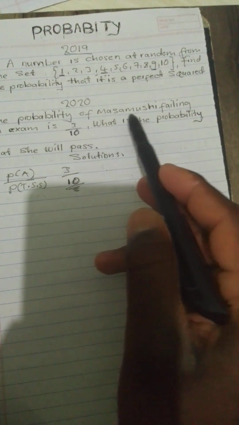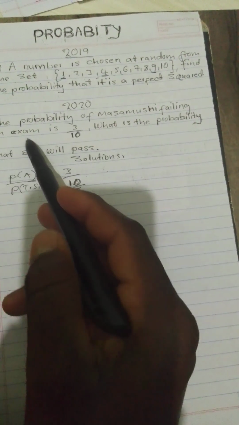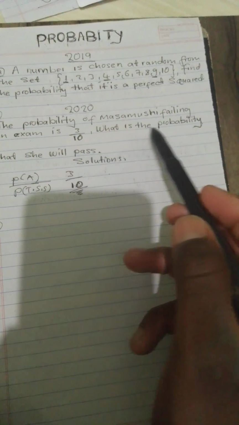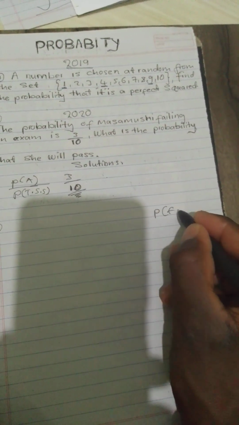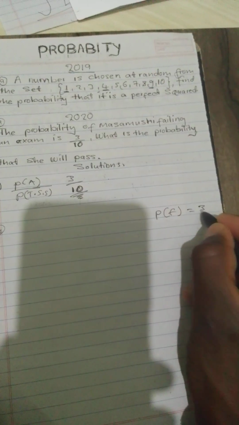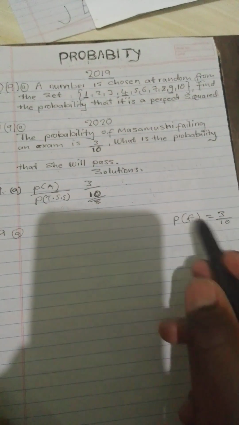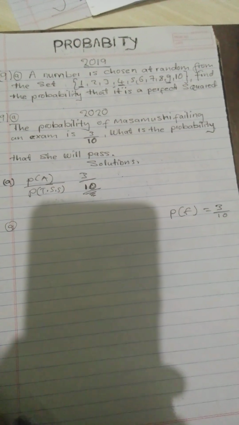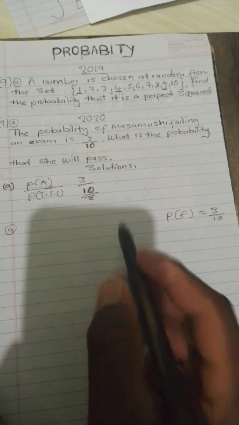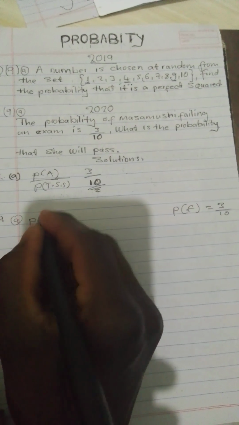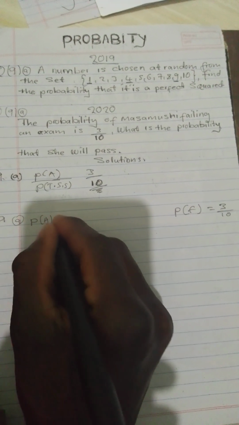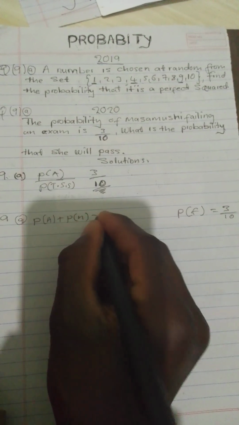Another question, in 2020: the probability of Masamusa failing an exam is 3 over 10. What is the probability that she will pass? They only gave us the probability that she will fail. They said she will fail 3 over 10. So we are going to say, since we only have one possible outcome and we don't have the total sample space, we are going to use this formula: probability of A plus probability of not A is equal to 1.